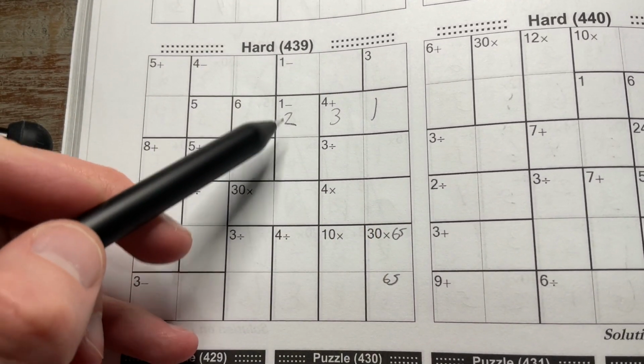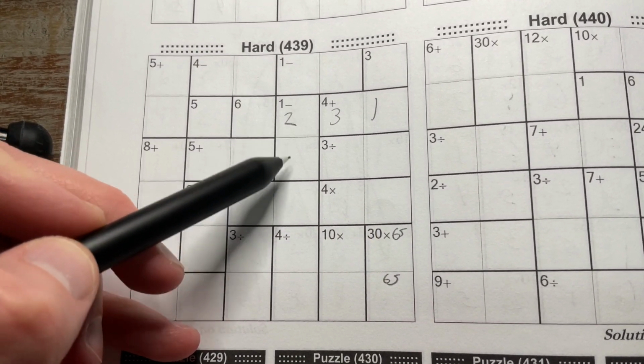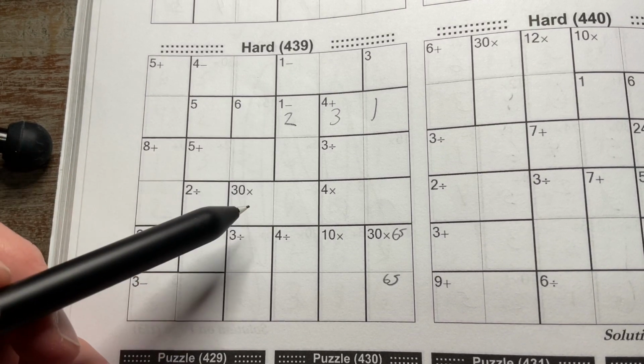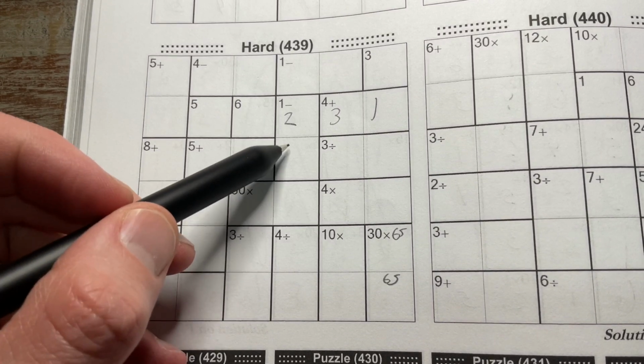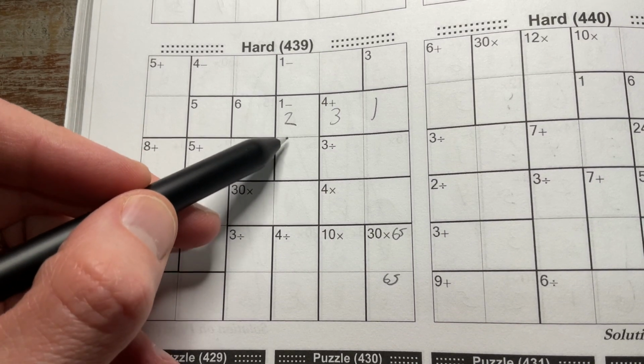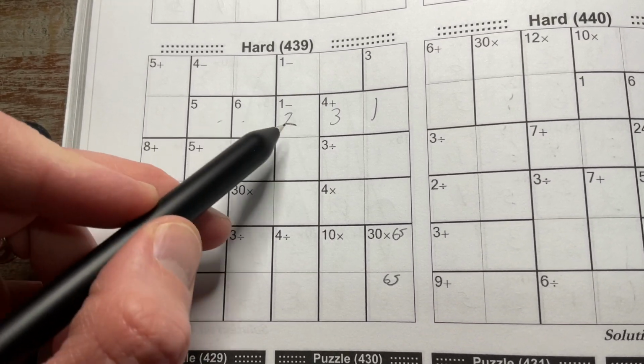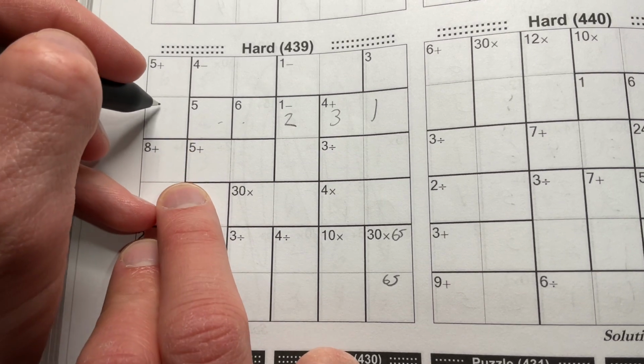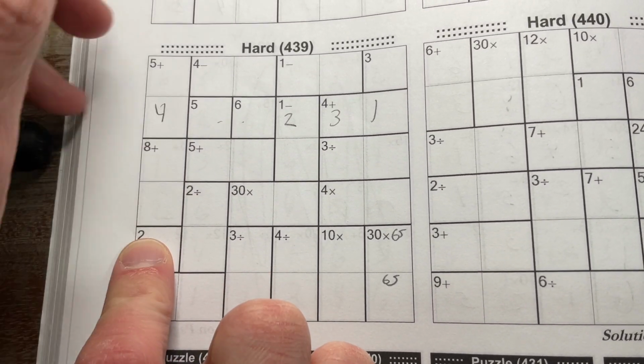Which, don't get tripped up on this, because this could be 2 and 1 or 3 and 2 for something that subtracts to 1 with the 2. So don't immediately just knee-jerk and put a 3 or a 1 there. That could be a 3 or 1. But I do know 6, 5. This is gonna be 4, which makes this 1.